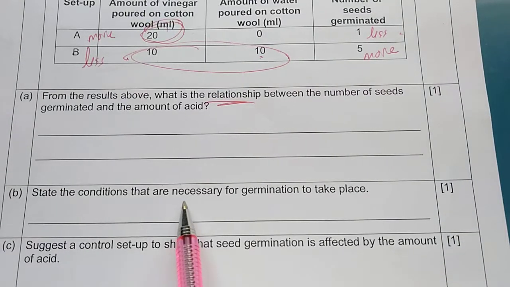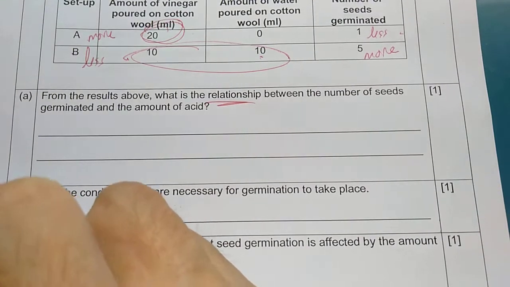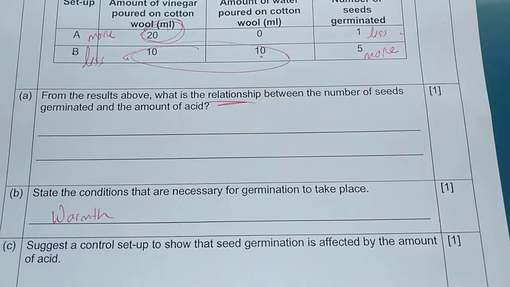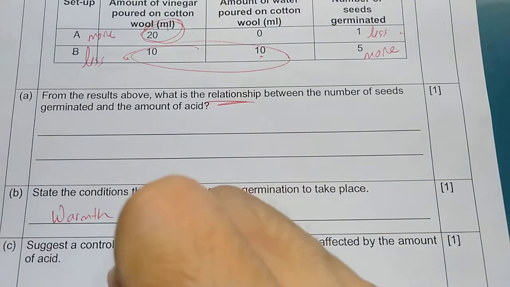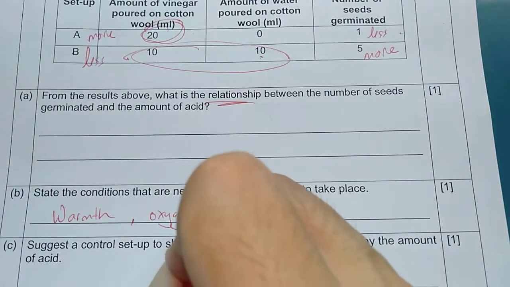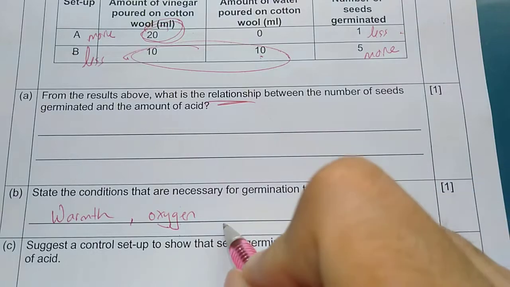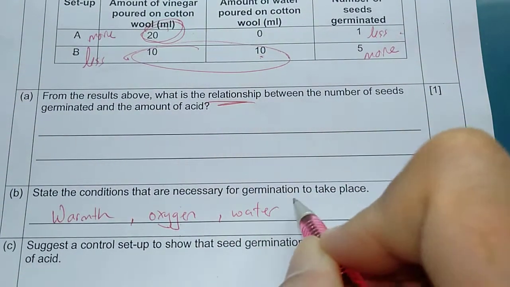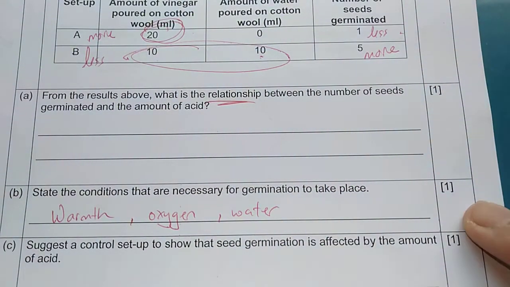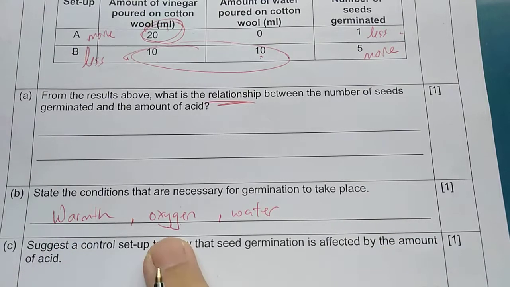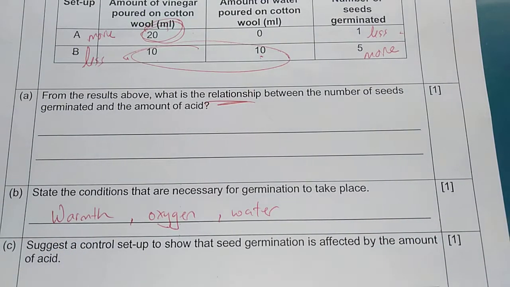State the conditions that are necessary for germination to take place. This is a recall question. There are just 3 conditions. There must be a presence of warmth, or some of you may learn the term right temperature. There must be a presence of oxygen. And of course, there must also be the presence of water. You must have all 3 to get the full marks. Giving just 1 or 2 will give you no marks for this. Okay, all the conditions must be present.